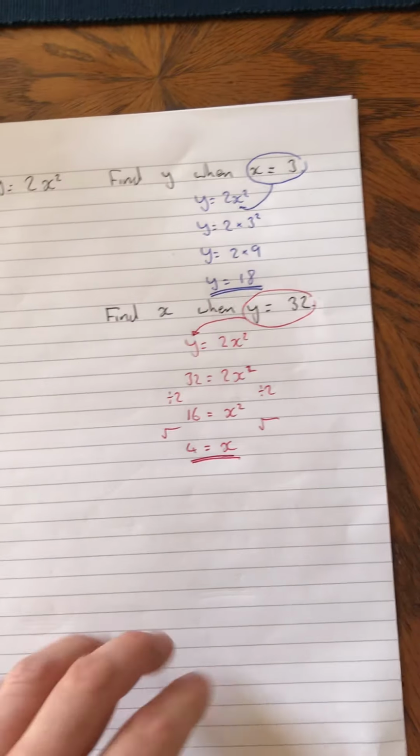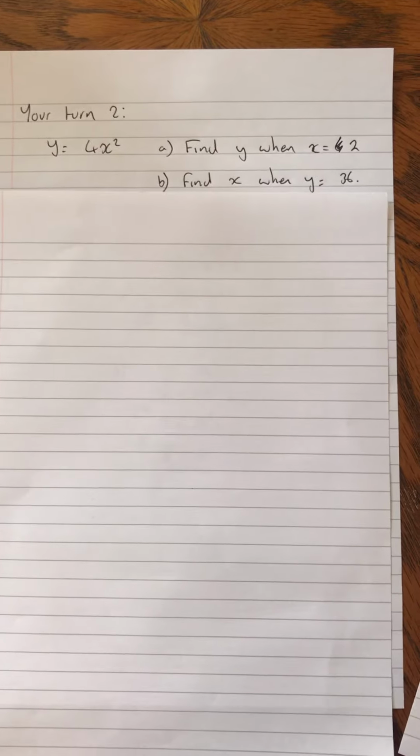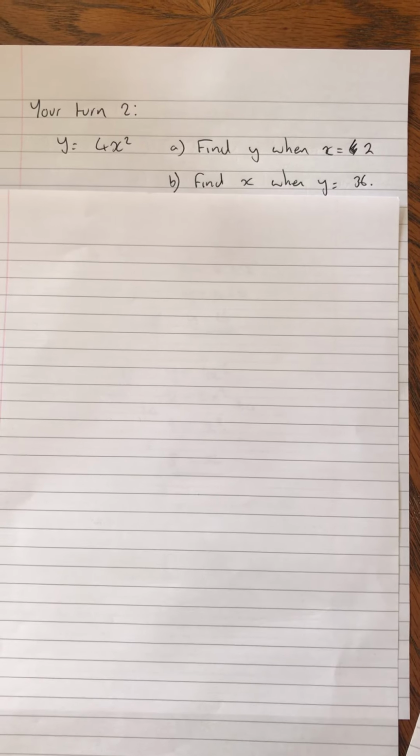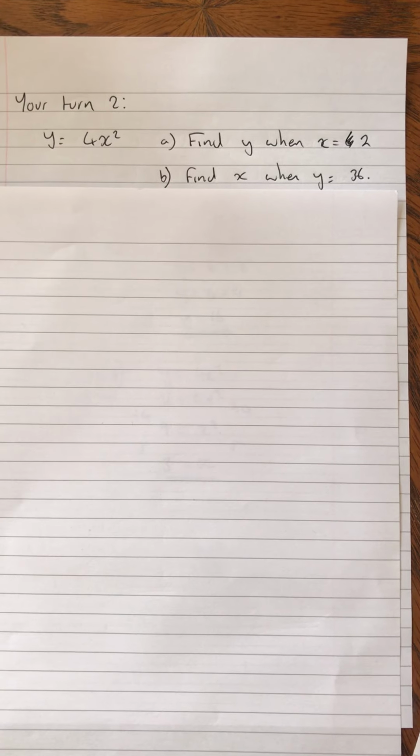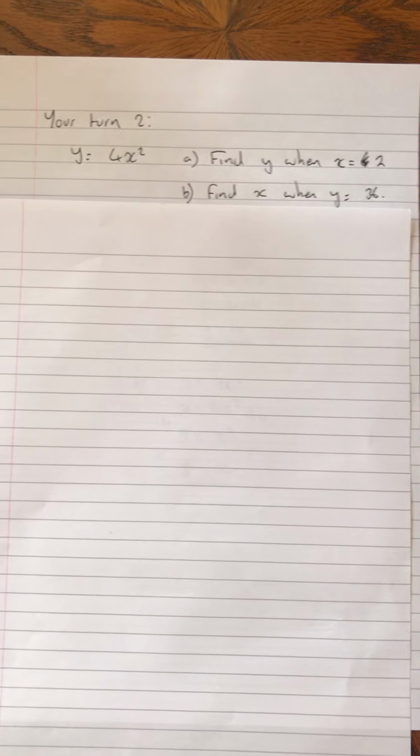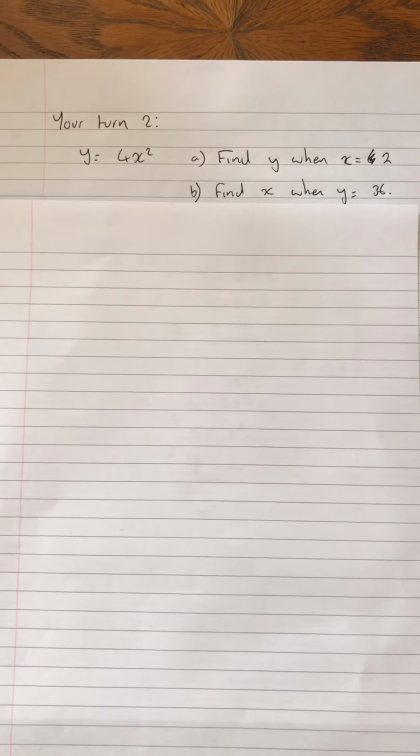Okay? And again, guys, could you please look at this question here? Okay? Look at this question here. So that's find y when x is 2, find x when y equals 36. Could you now have a go at those two questions? Pause the video.